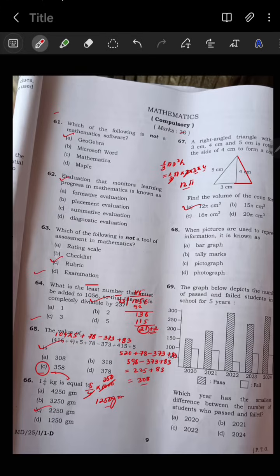Next, what they ask: when pictures are used to represent information, it is known as which one? It is option C, your correct option. Okay, pictograph. Then now here one graph is given. Okay, question number 69, they have given one graph here. Then in this graph they ask which year has the smallest difference between the number of students who passed and failed. Okay, so here this one is pass, this is fail. It is pass, it is fail. Then it is pass, it is fail.